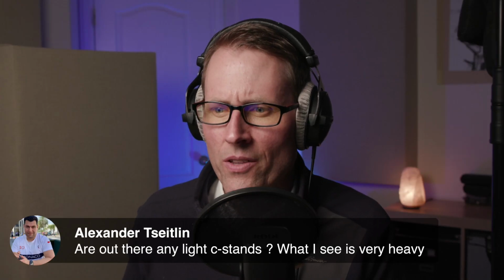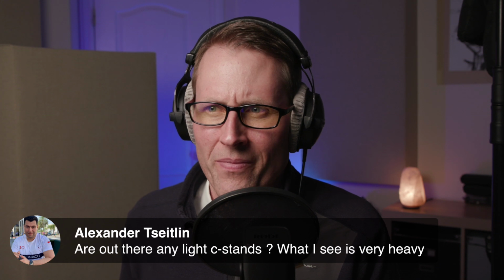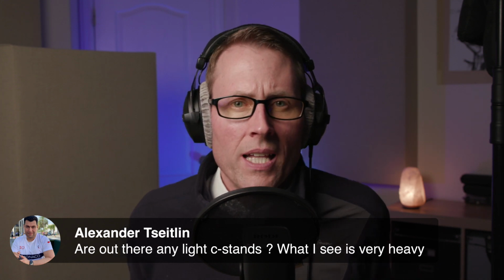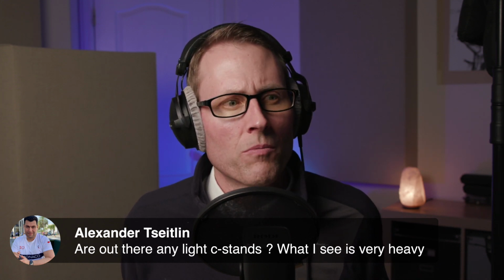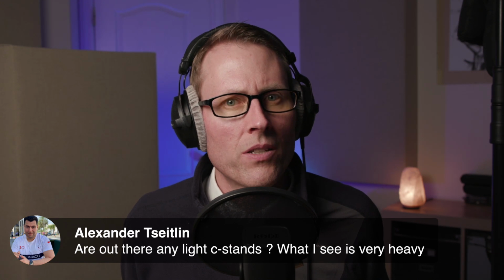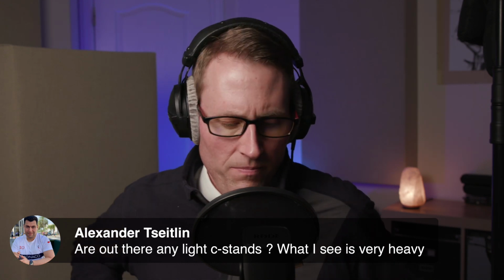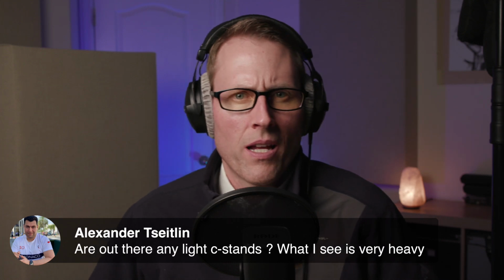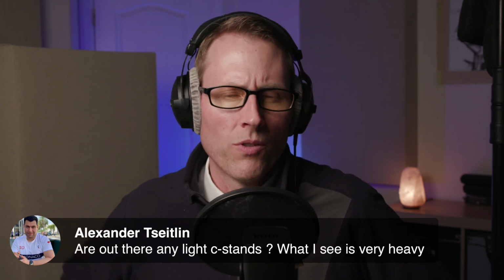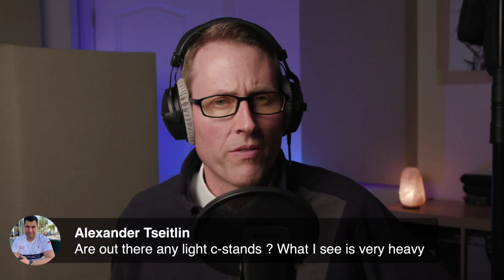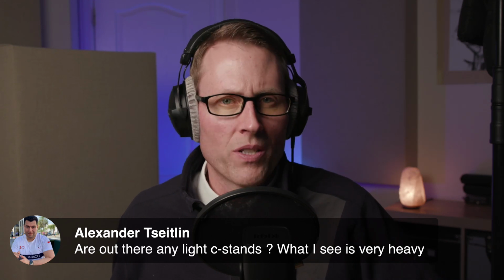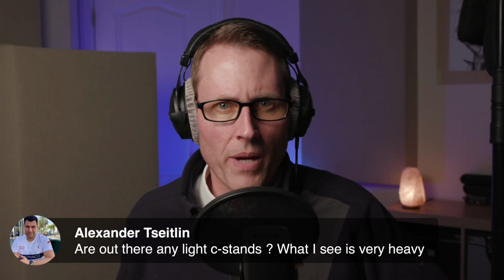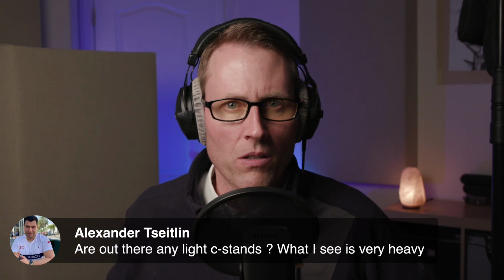I don't know of another that's a lot lighter weight, but with the C-stands you have to keep in mind they're for when you need to mount something that's a little heavier. So if you just need a light on a stand, one of those travel folding stands can be just perfectly fine. As soon as you're going to boom it, that's when you need something heavier with a little more ballast and weight to keep it from tipping over.